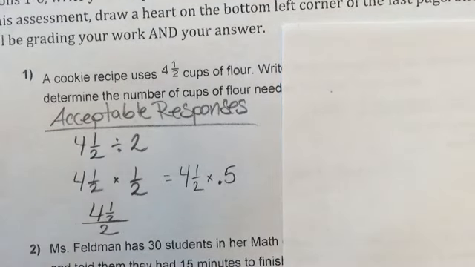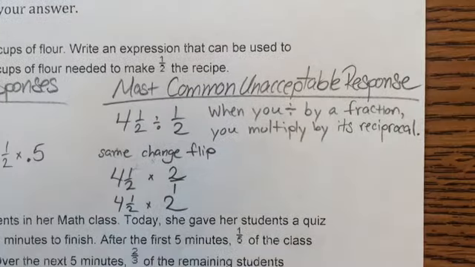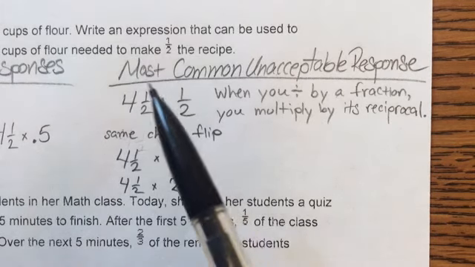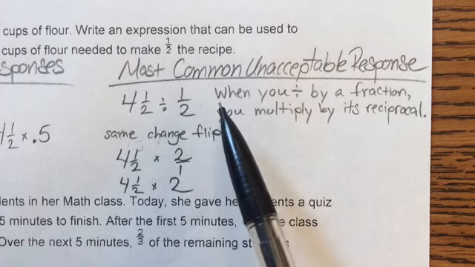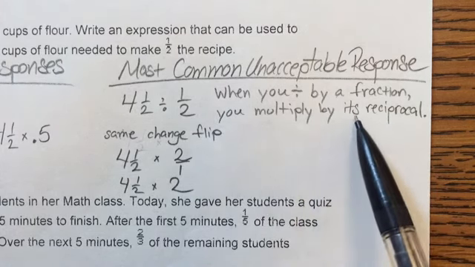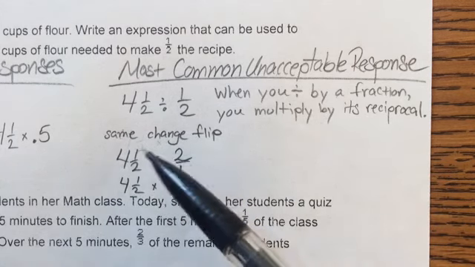Let's look at the unacceptable responses. Here's the most common unacceptable response. A lot of you wrote 4½ divided by 1/2. But remember, when you divide by a fraction, it's the same as multiplying by its reciprocal. Do you remember same, change, flip?